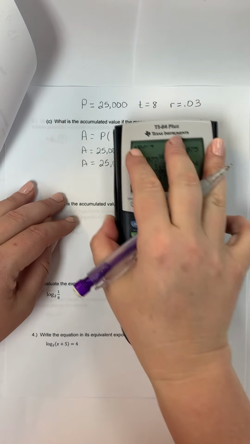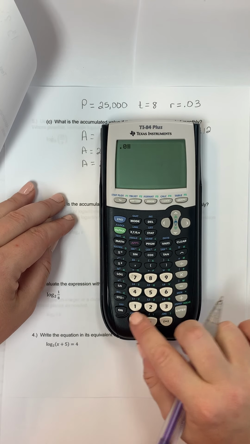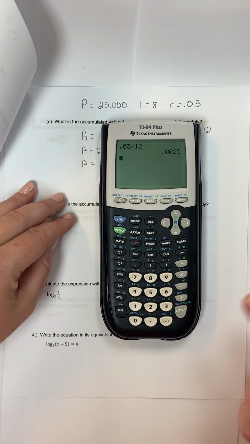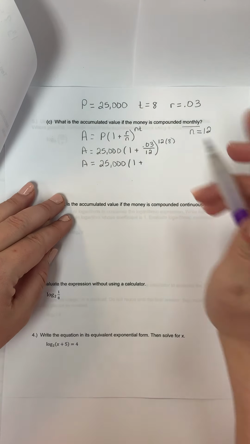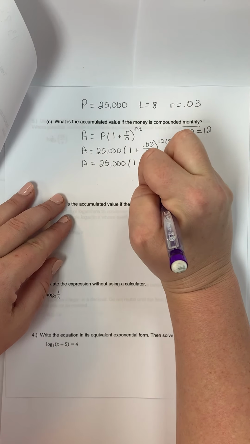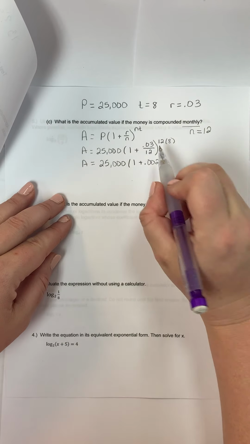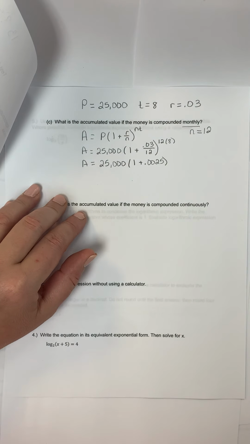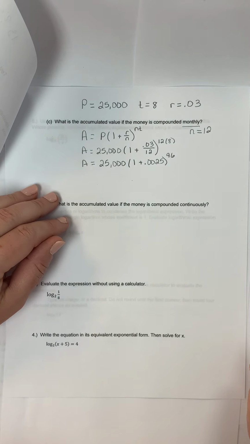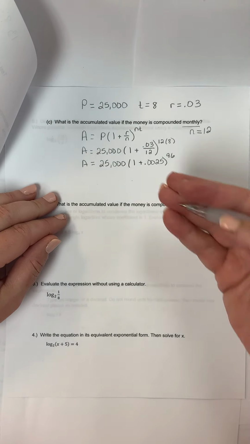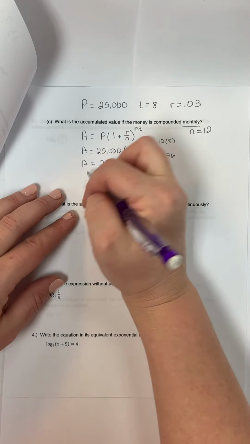I'm going to do 0.03 divided by 12 this time. I get 0.0025. Okay, and then 12 times 8, which is my exponent, is 96.